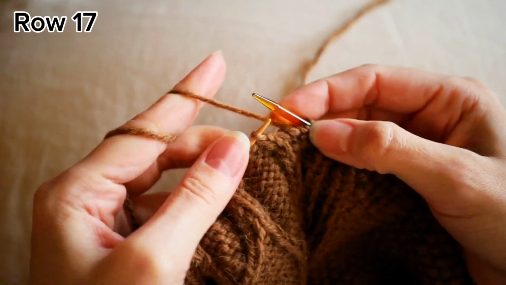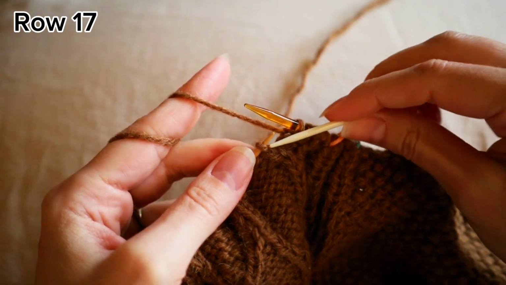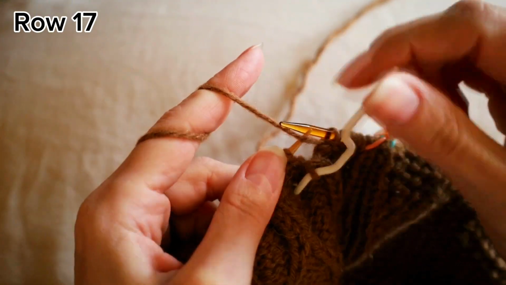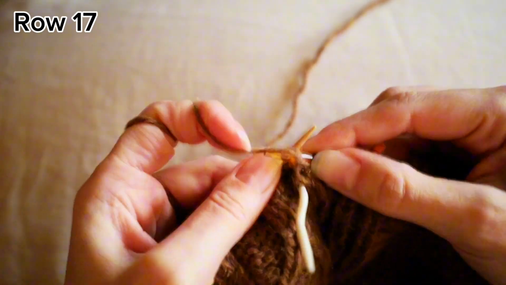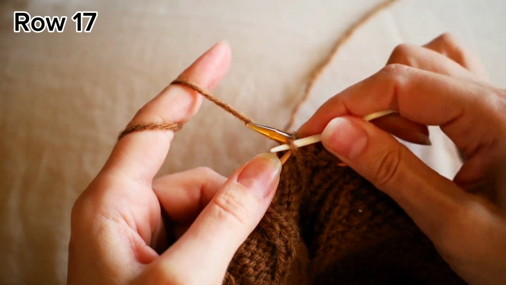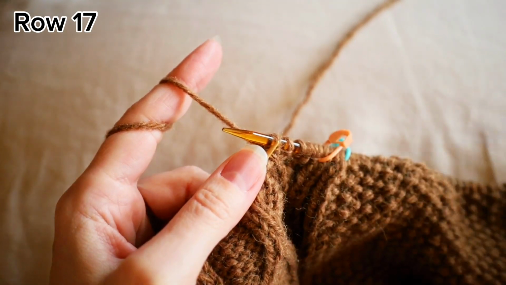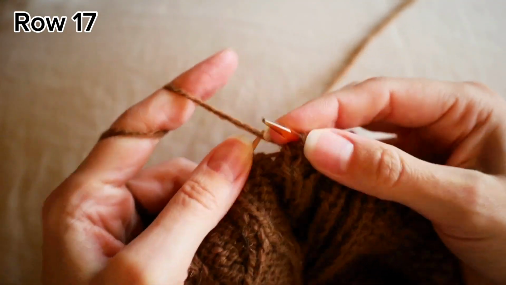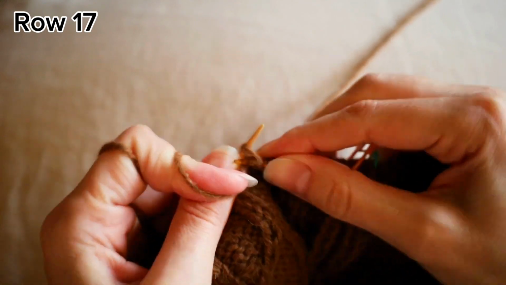The sixth stitch, move it to the extra needle and leave it before the work. The seventh stitch, purl it. Return back the stitch from the extra needle and knit it. And purl the last stitch of the pattern.